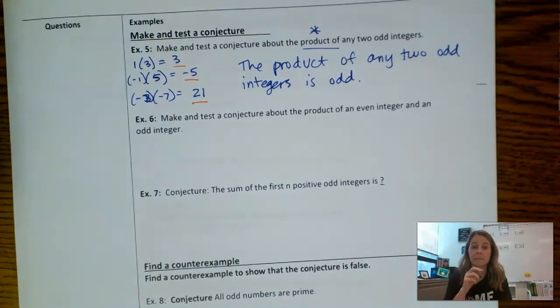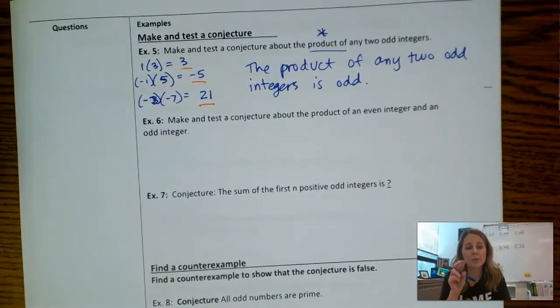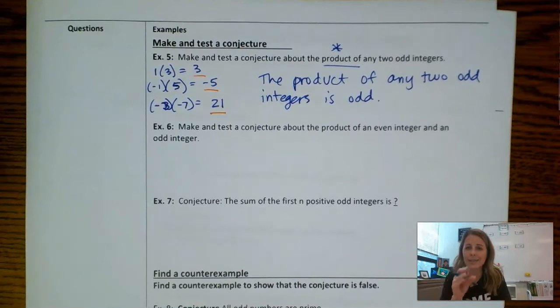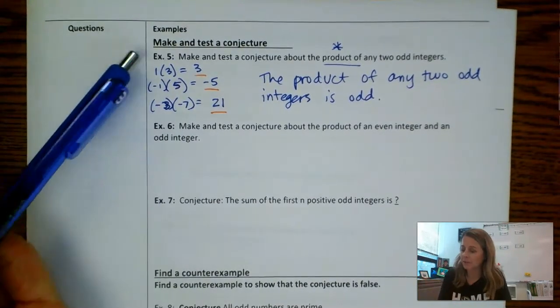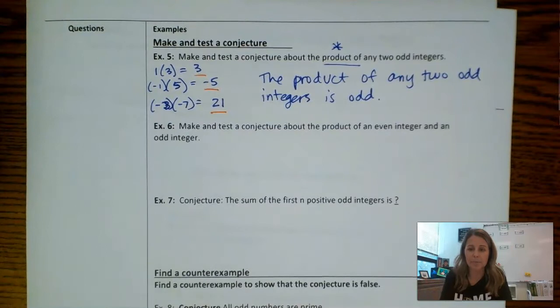Okay, so that is my conjecture. It says to make and test. We're really testing it, and then we're making it. So I came up with my examples and then made my conjecture.